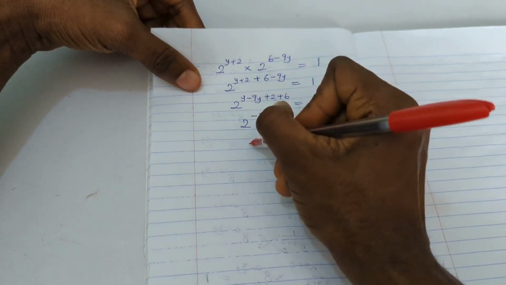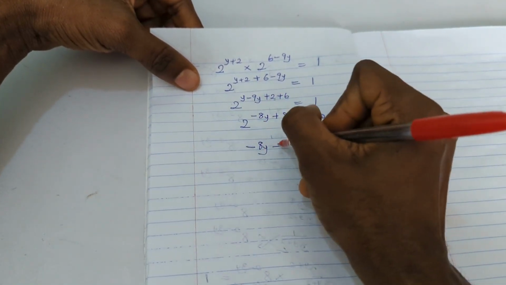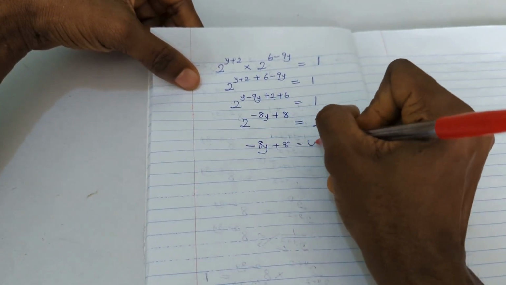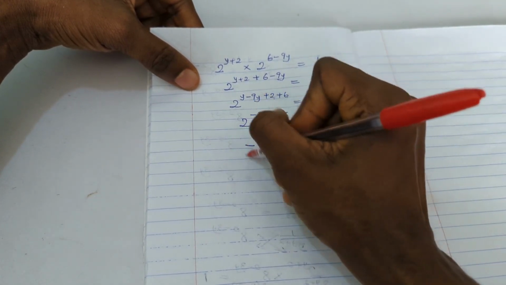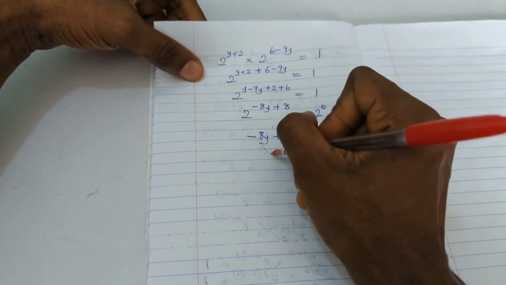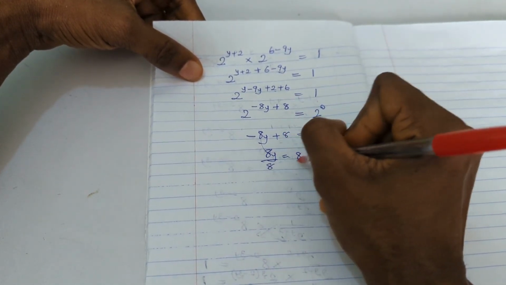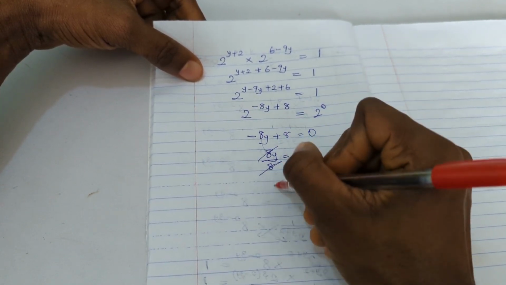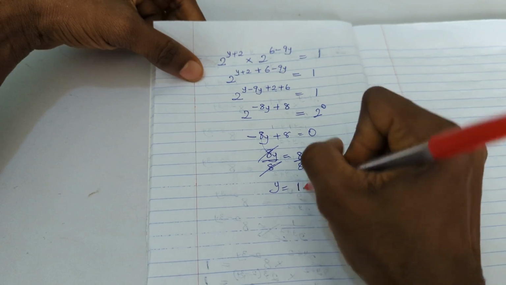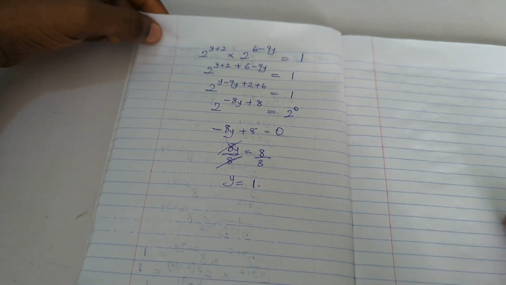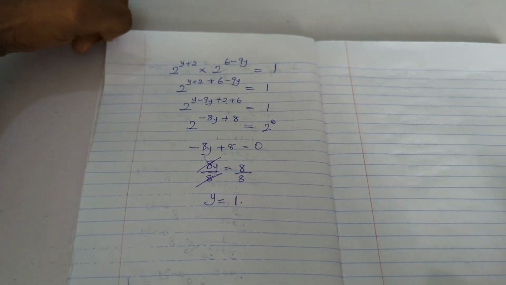So we say minus 8y plus 8 equals 0. So we can take minus 8y to the other side and say 8y is equal to 8, and we divide both sides by 8, we have y to be equal to 1. Okay, so that's the basic idea.